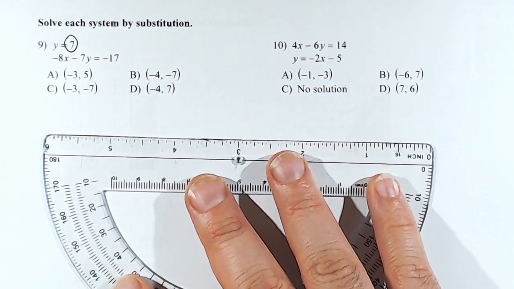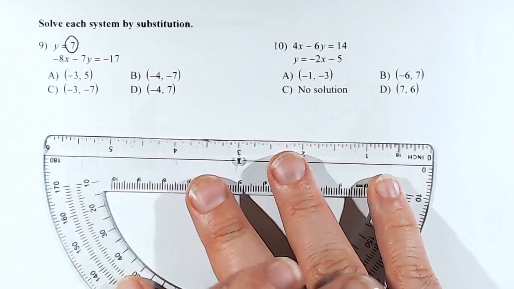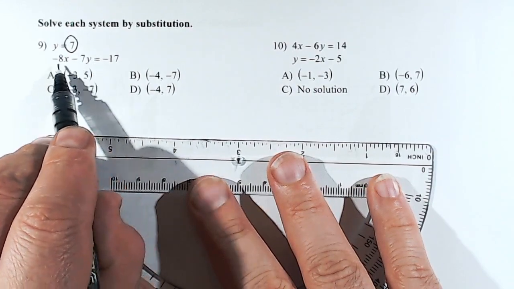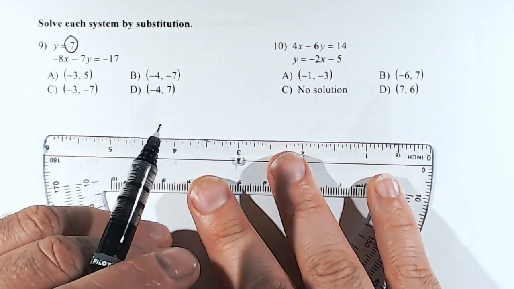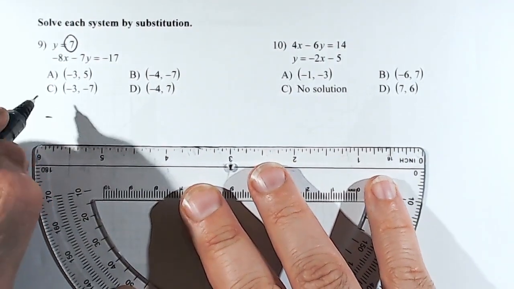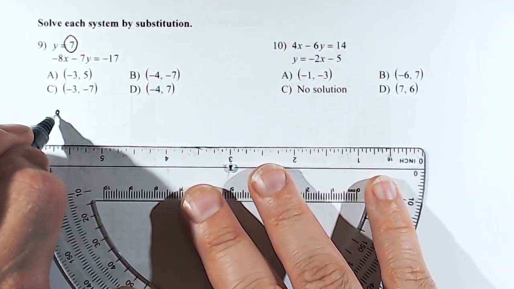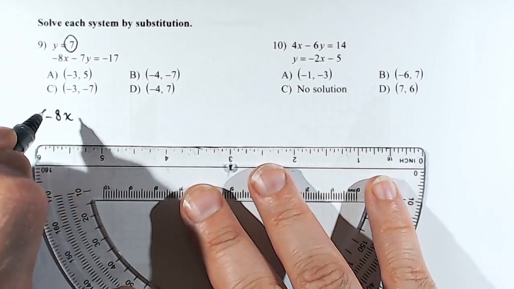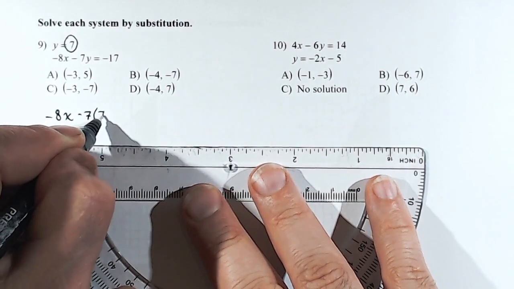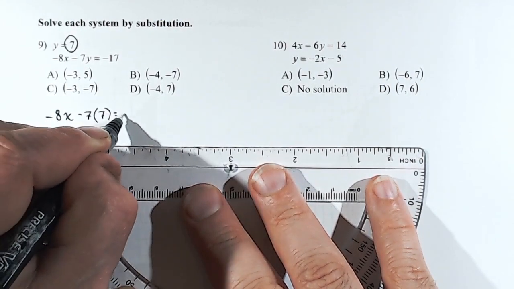Okay. What I'm going to do is recognize that if y equals 7, I can plug that in where there's a y in the second equation and solve for x. So that's what I'm substituting for y. So I'll write out negative 8x minus 7 times 7 equals negative 17.